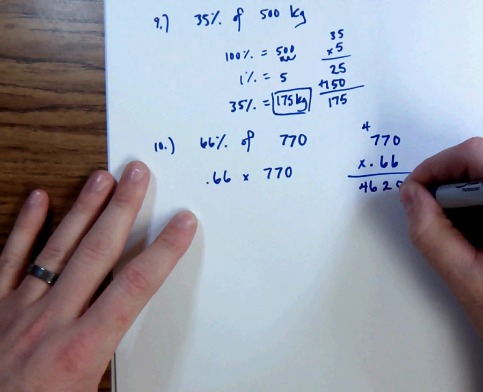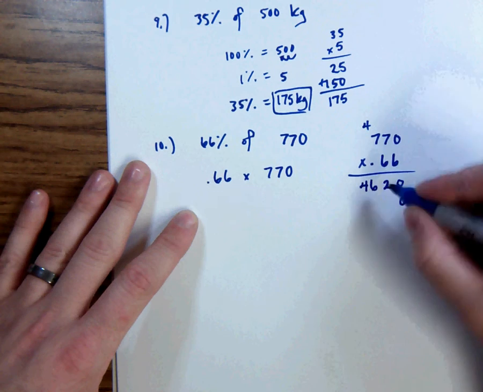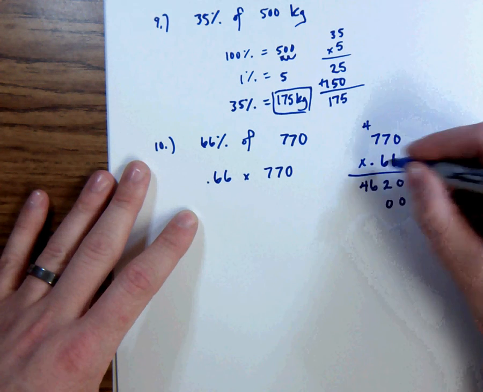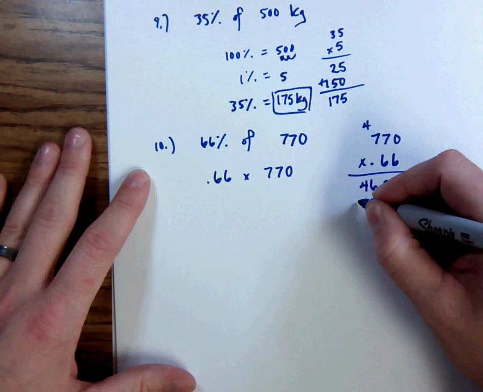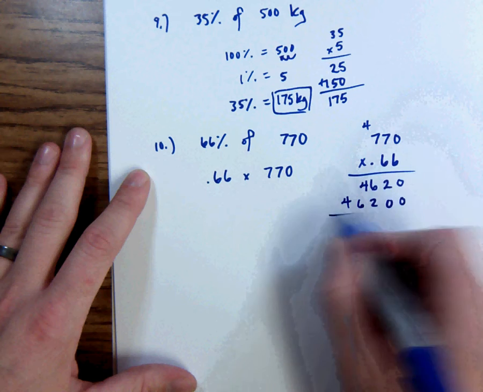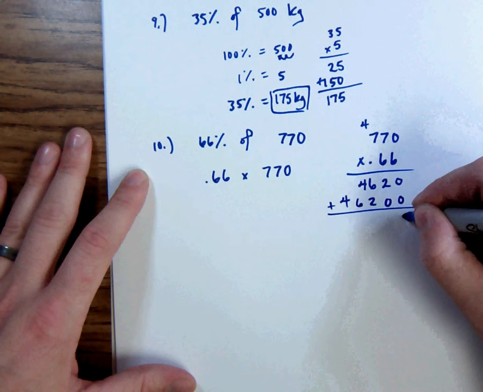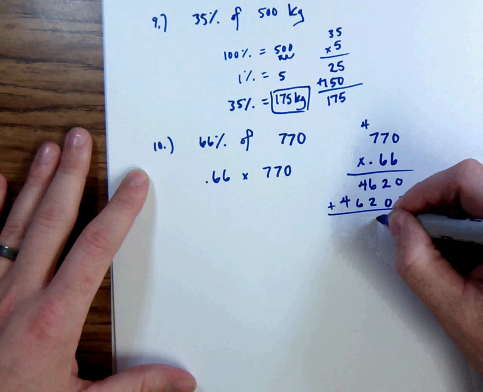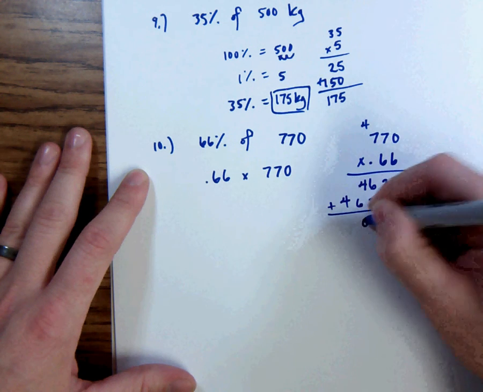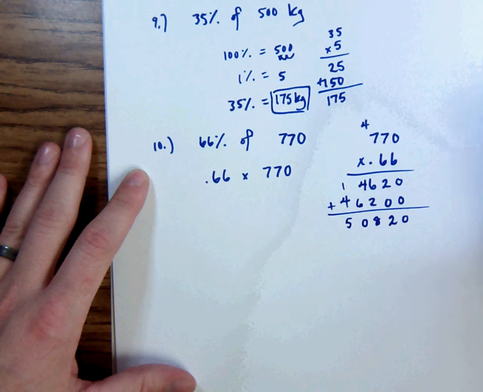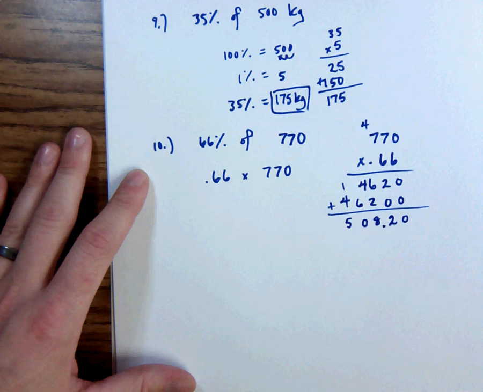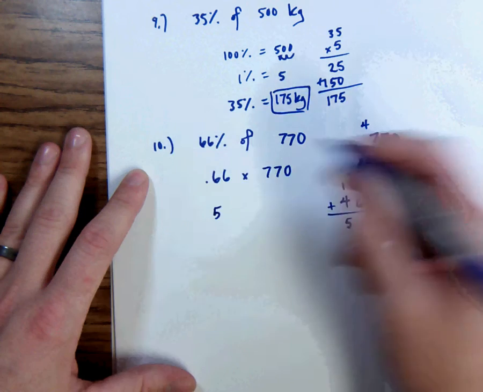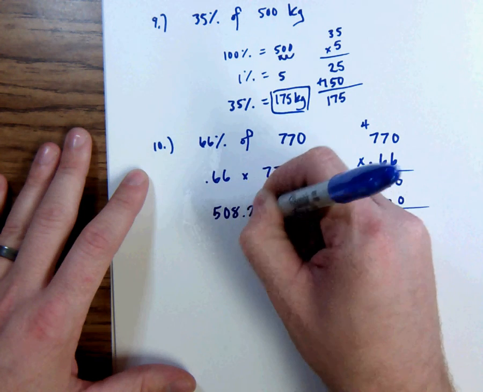So 42 plus 4 is 46. Do that again, but we have to carry our 0, and because this is 6, actually all the numbers are going to be the exact same. 6 times 0 is 0, 6 times 7 is 42, carry the 4, 6 times 7 is 42 again, plus 4 is 46. Add everything up. I get 0, 2, 8, that's a 10, so 0, carry the 1, and 5. There are 2 numbers behind the decimal, so there need to be 2 numbers behind the decimal in my answer. So 66% of 770 is $508.20.